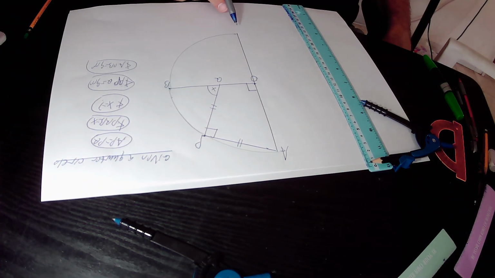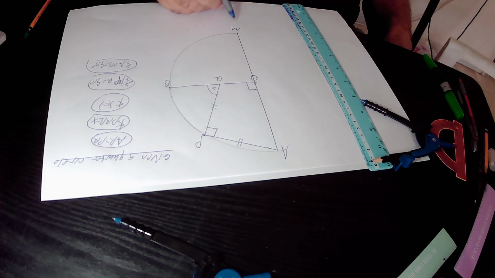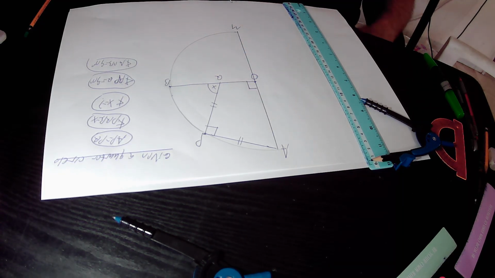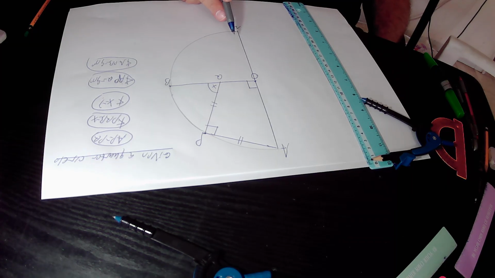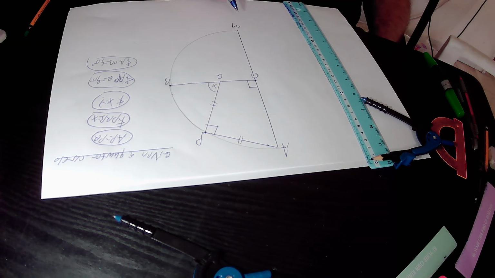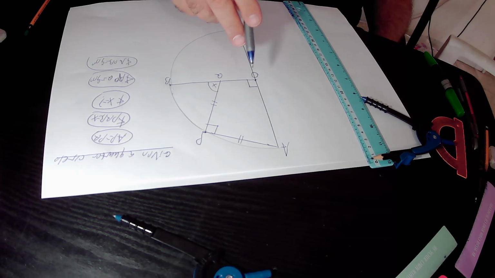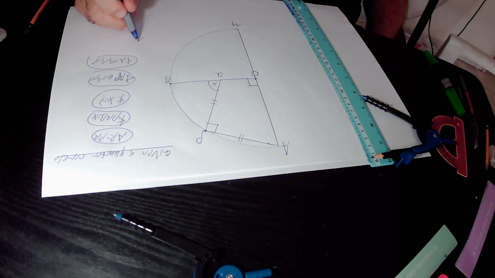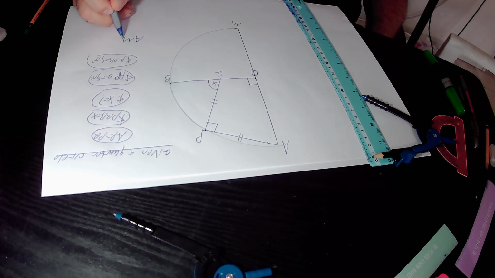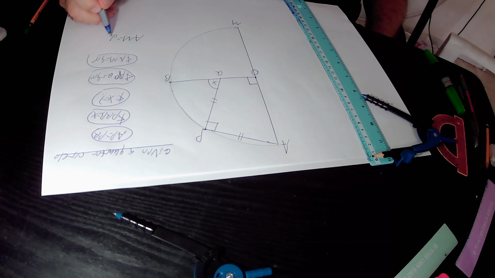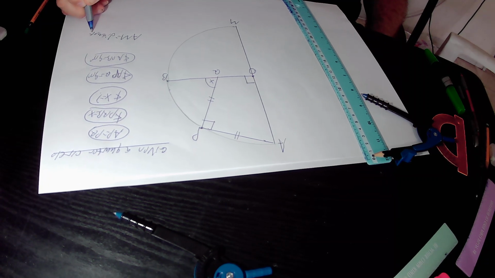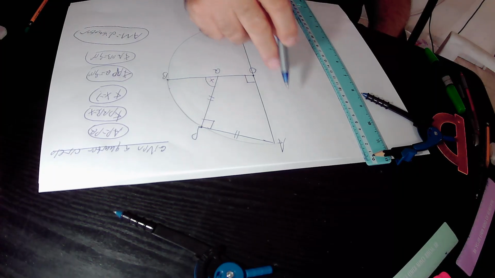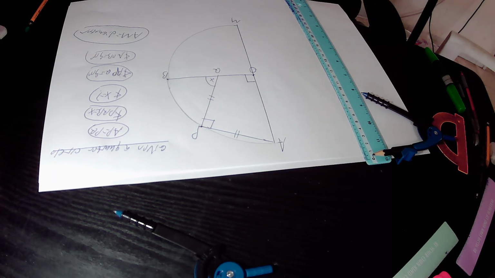And we define this point as point M. So actually AM is the diameter of this semicircle according to our construction. Because we completed the quarter circle to a semicircle, AM is the diameter of the semicircle.